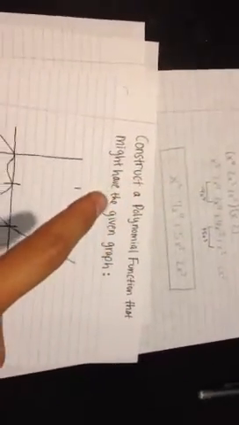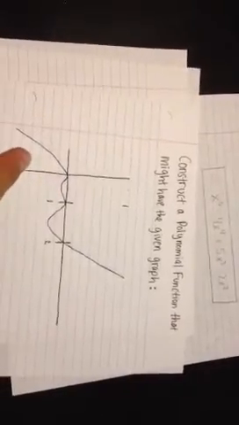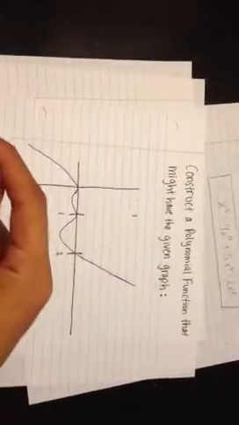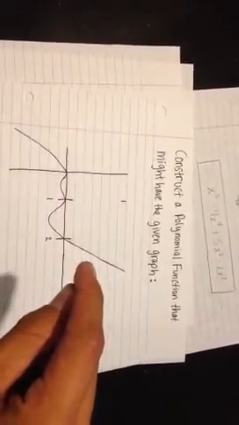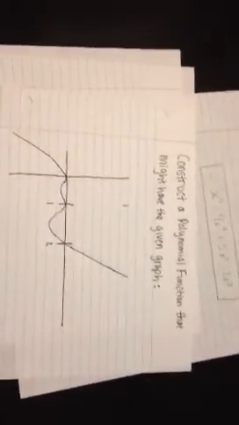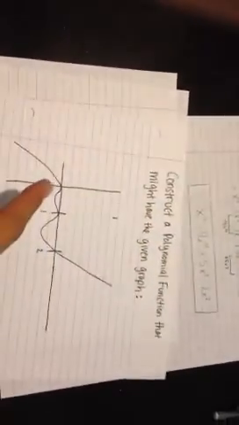In this case, I have x to the fifth, and when you have x to the fifth, that will be very similar to x to the third, in that in the third quadrant it will head down and out, and in the first quadrant it will head up and out. So that tells you that your end behavior is going to look like an odd function.